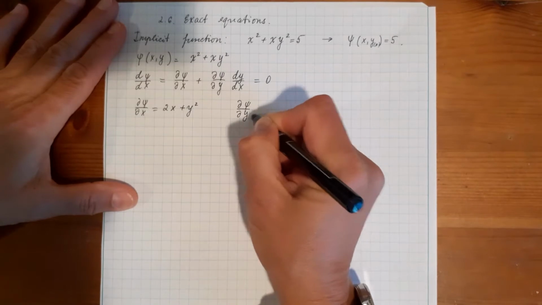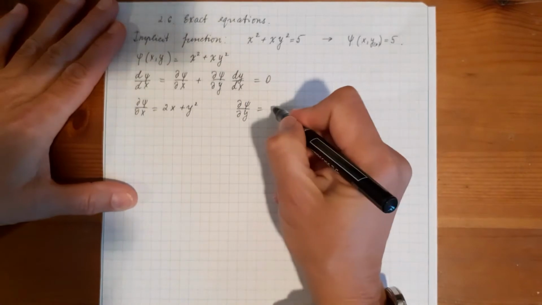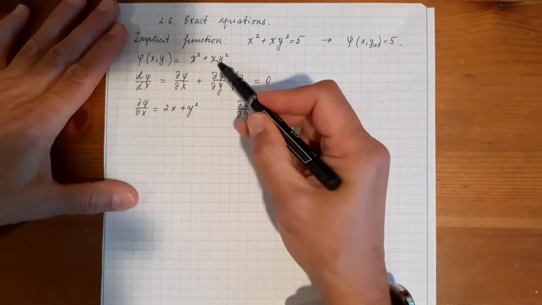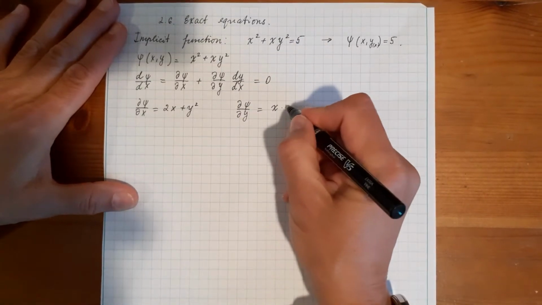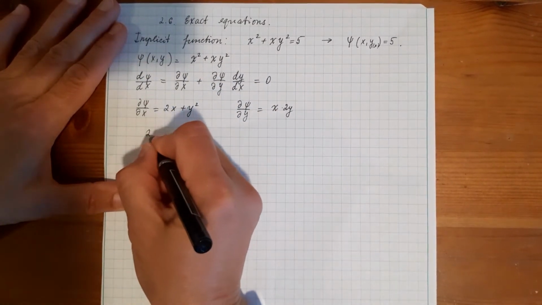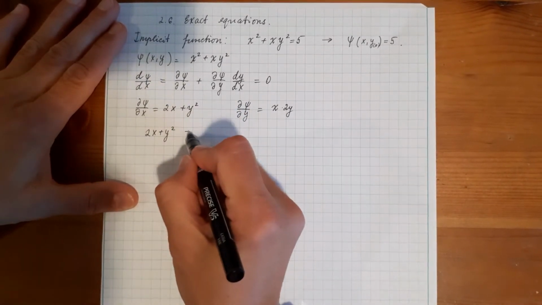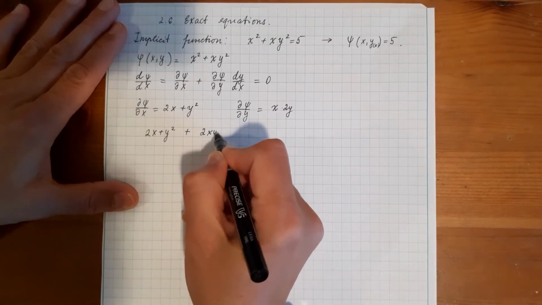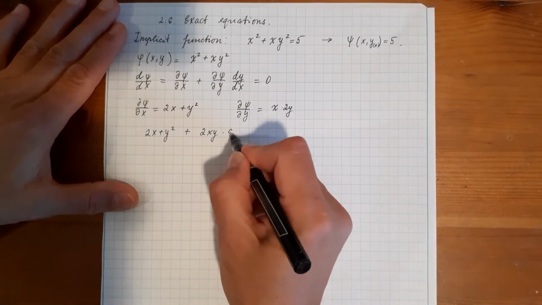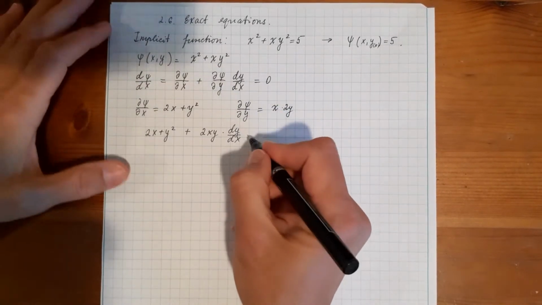d phi by dy. There is no y in the first term, so the derivative is 0. Here x is going to be a constant for us, because with two variables, if we differentiate by the second one, we assume that the first one is a constant. And here we are going to have 2y. Now let's plug it into the formula. We have 2x plus y squared, that's my first derivative, plus 2xy, rearranging my factors a little, times dy dx. I don't actually know what y is, so I just write it down like this.